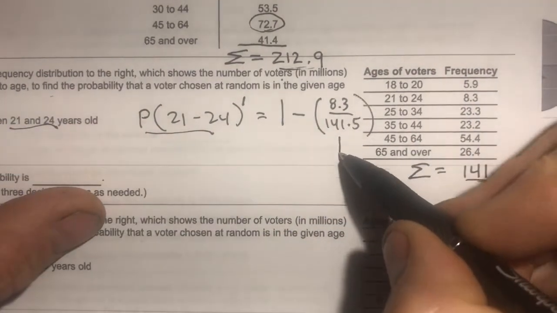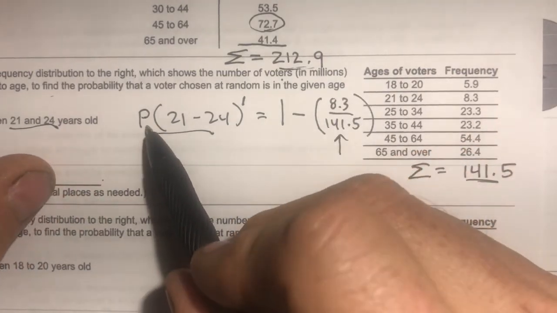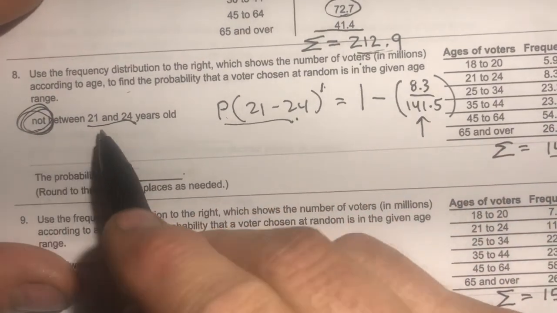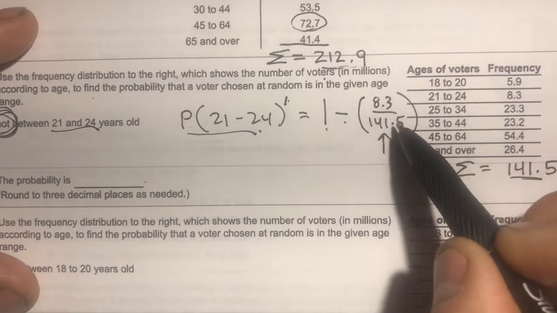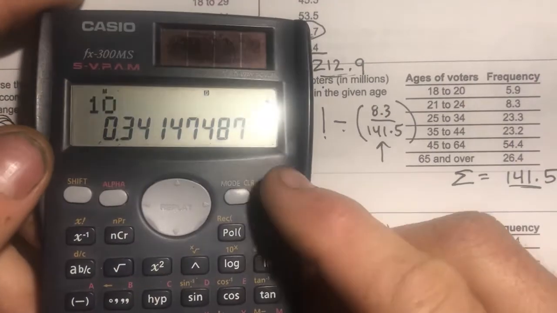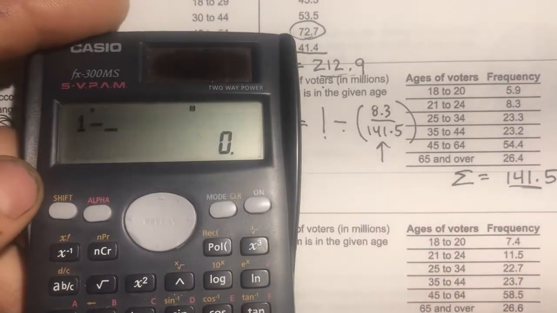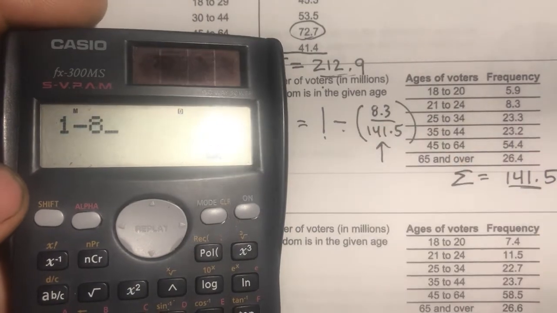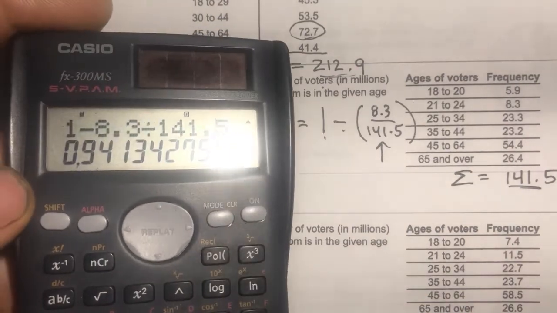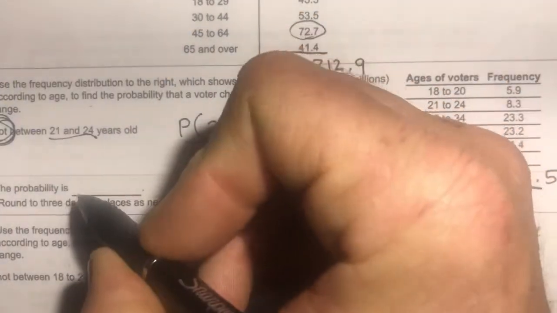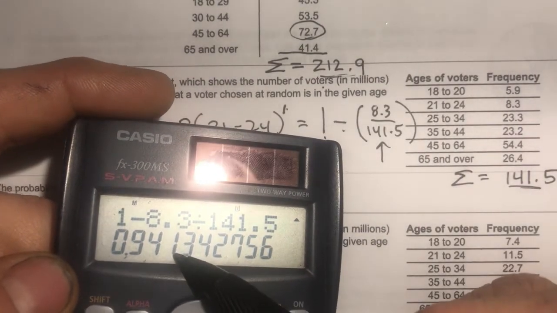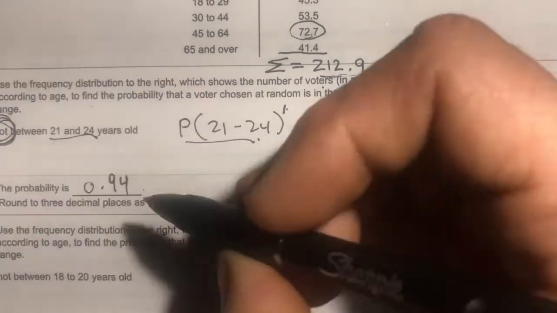All right, so right here, this is the probability that a person is in that range. Of course, we want the complement. We want them to not be in that range. So I have to do 1 minus this, whatever that is. So what I can do is just punch it in all at once. It's going to be 1 minus 8.3 divided by 141.5. And I get this right here, 0.941. Does the 3 make the 1 go up? It just makes it stay. So 0.941.